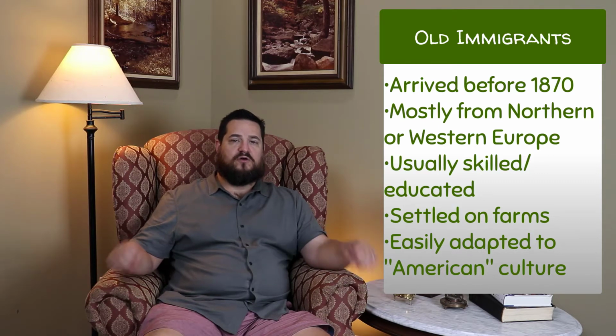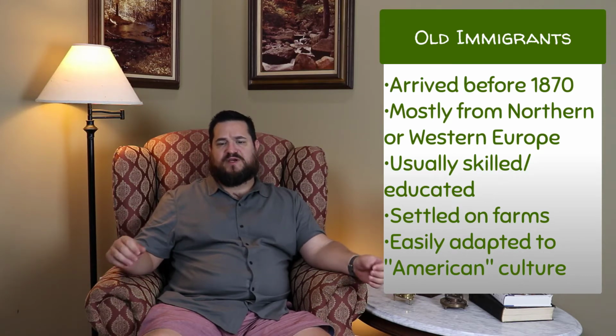When they showed up, they usually showed up skilled or educated, and they typically settled on farms. Remember, prior to 1870, that's how people in America made their money, was through agriculture. These people also really did a good job at adapting to what we are going to call the American culture. Mostly because the American culture was still in the process of being formed.